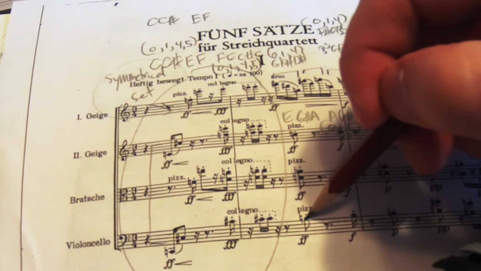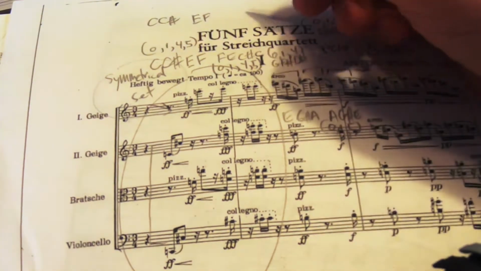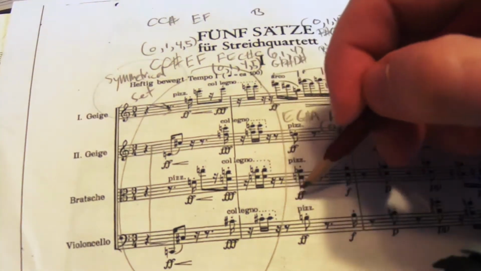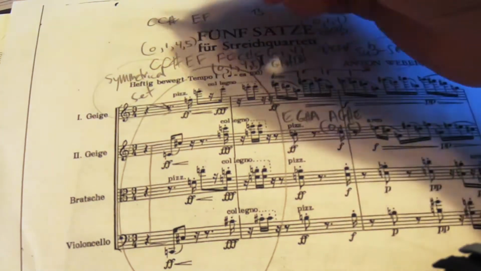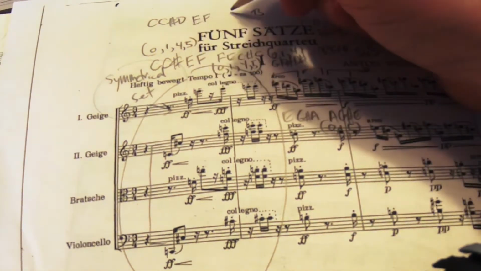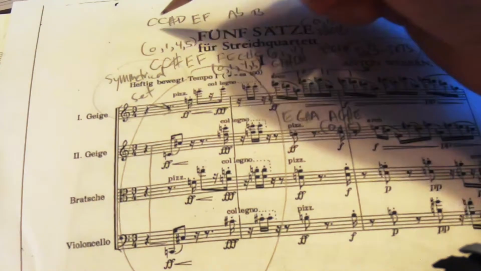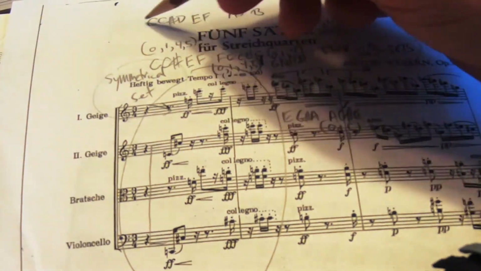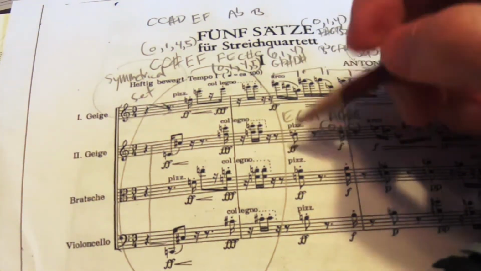Let's go back to the cello. We have a B. I'm going to put that over here, and then D and A flat in the viola. So we have a D and A flat. You see what's happening. The whole chromatic scale is starting to fill in at this point.